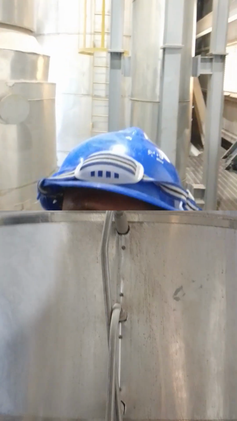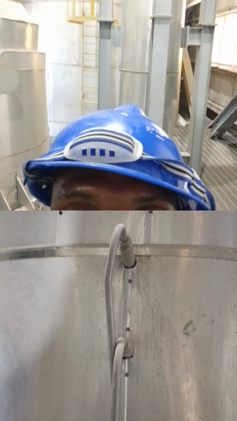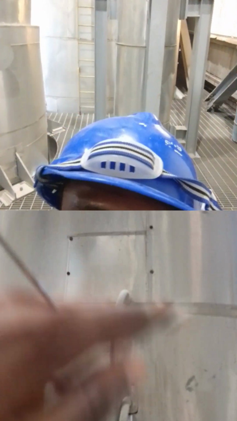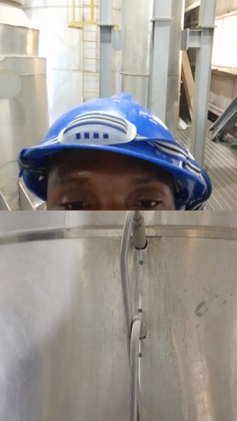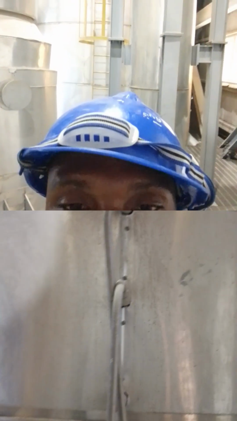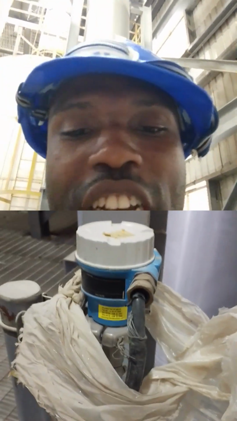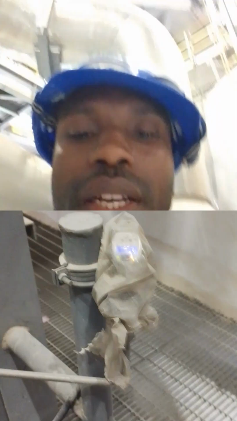The reason is that the points of connection on the process line are not exactly on the same spot. One is directly on top of the other. So the pressure difference is what results in the difference in the measurements of the pressure transmitter and the pressure switch. Thank you very much.